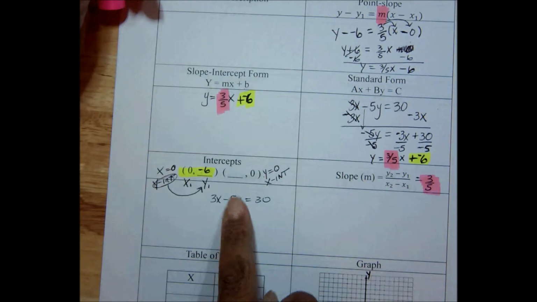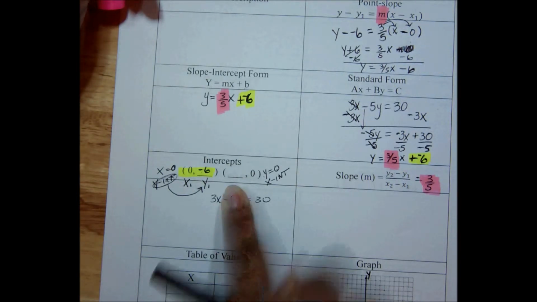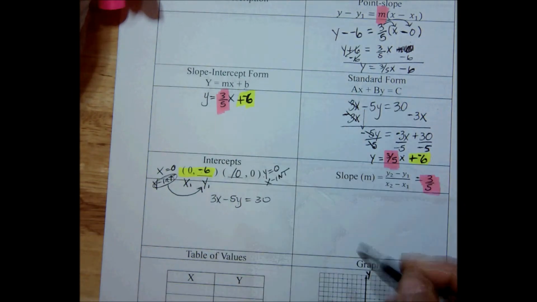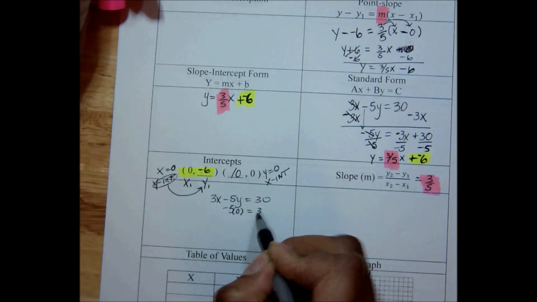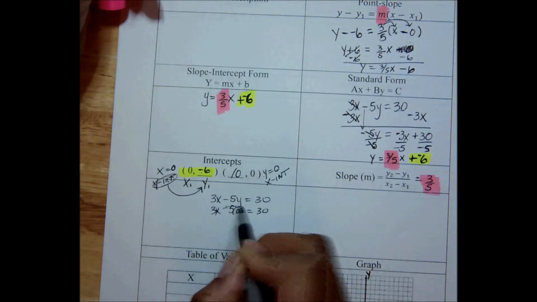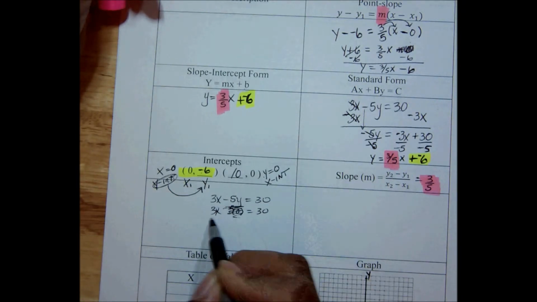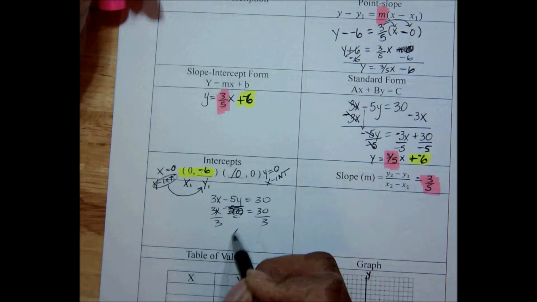So 5 times 0 is 0, so it's almost like covering it up. And you see how you're left with 3x equals 30? What would you do? Divide by 3, and what would you get? 10. So how did I do that? Negative 5, plugged in my 0. That's 0. And now I divide by 3. And so x is 10.